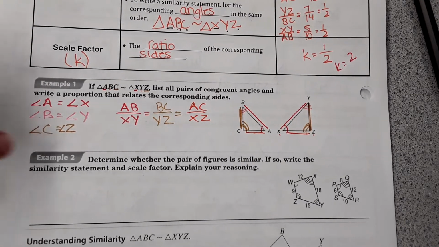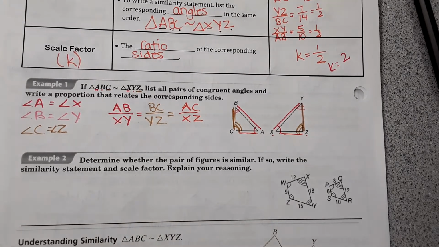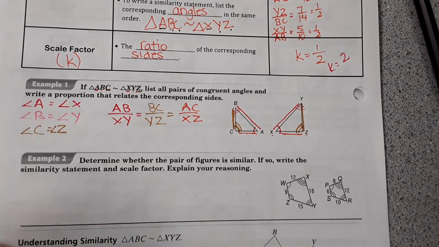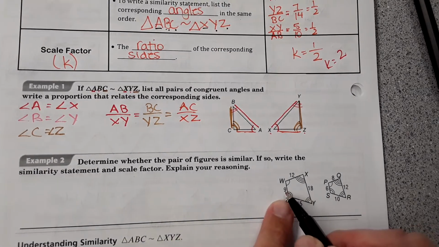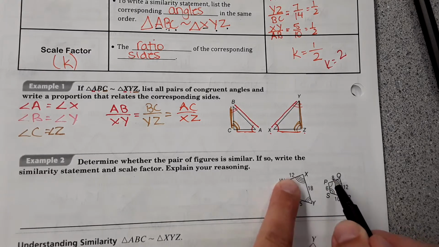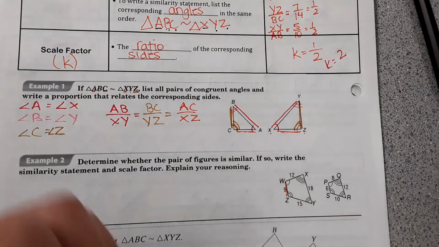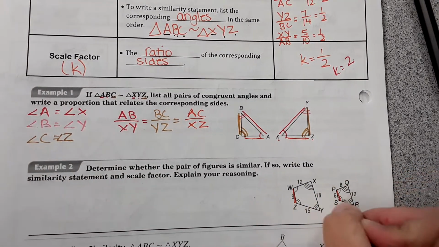Next example, determine whether the pair of figures is similar, these two figures here. If so, write the similarity statement and scale factor. So if these are similar, then what I multiply 9 by to get 6 will be the same as what I multiply 12 by to get 8, and so on. The way I can show this is find corresponding sides. So this corresponds with this one.